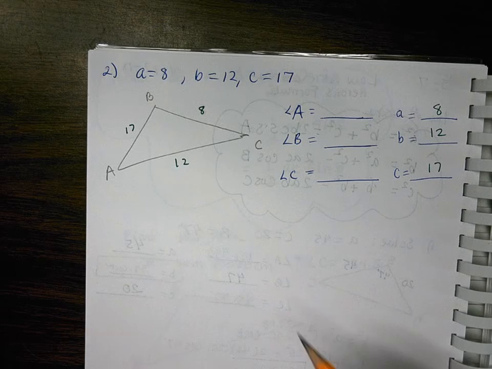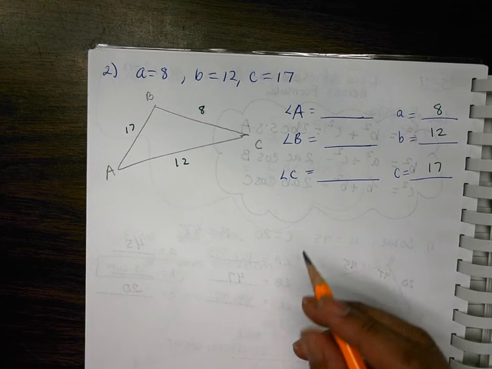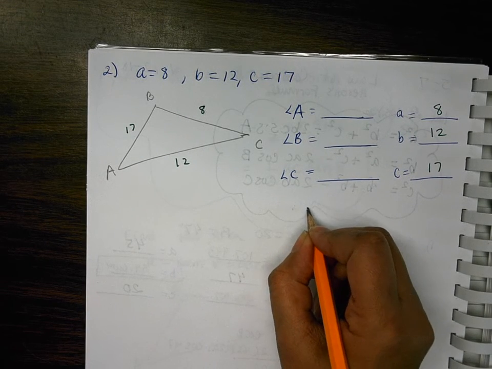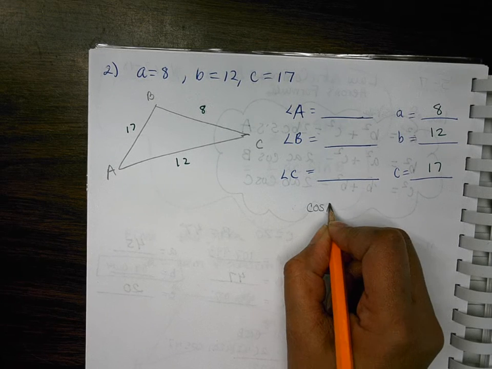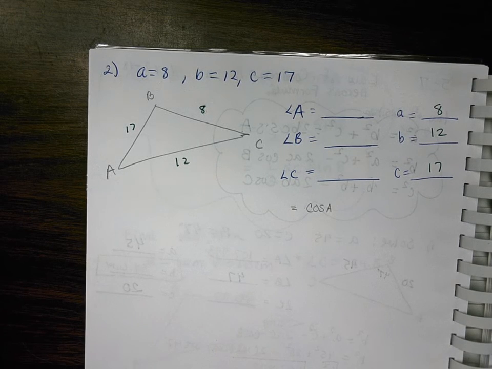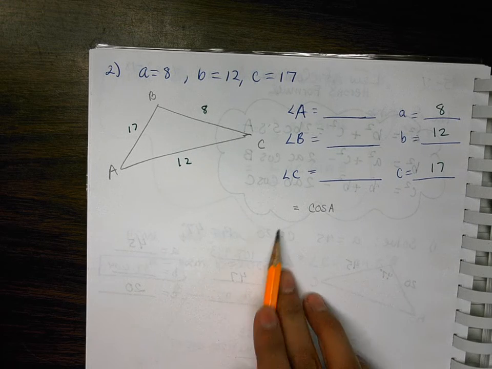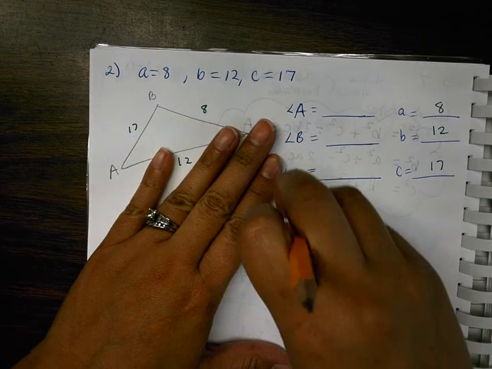All right, so if I'm using angle A, we know we're using law of cosines. It's going to be cosine of angle A. Try to work backwards without looking at your notes and see if you can come up with the formula. And I did not mean to put the equal sign there. Apologies.